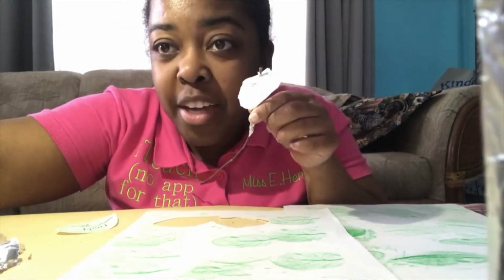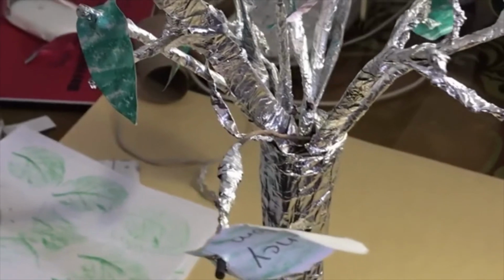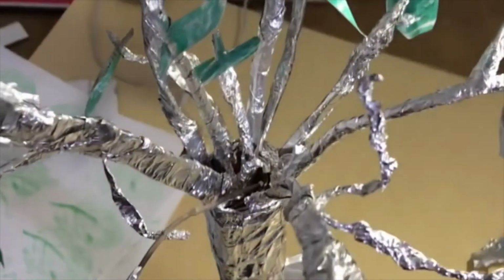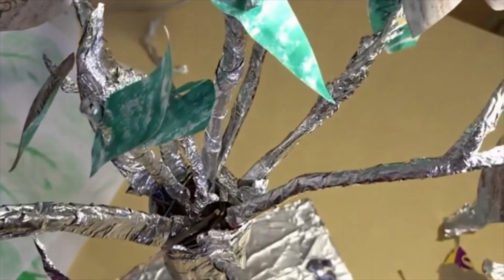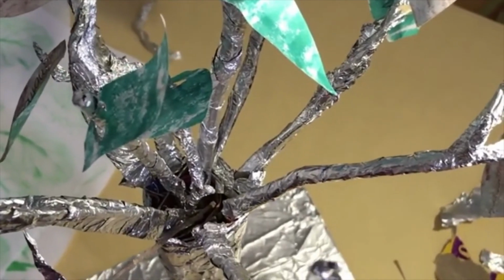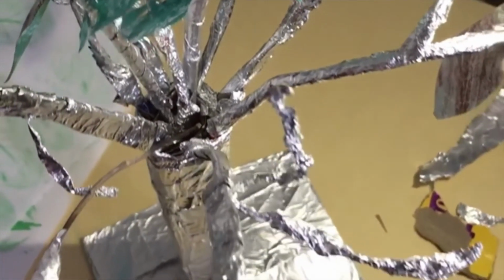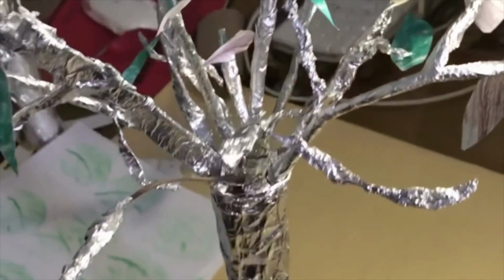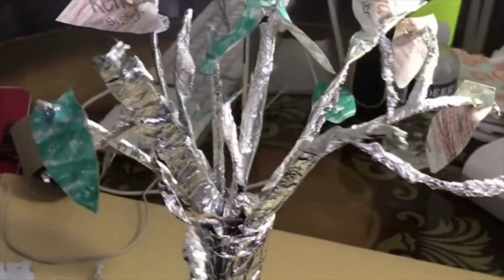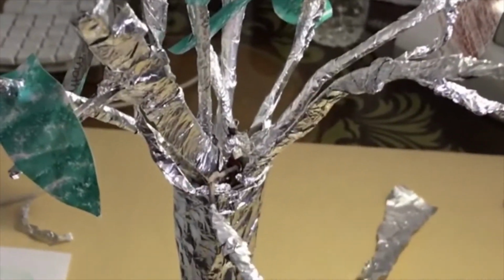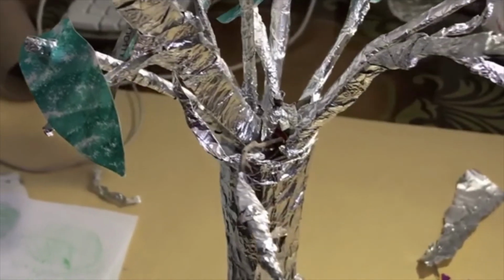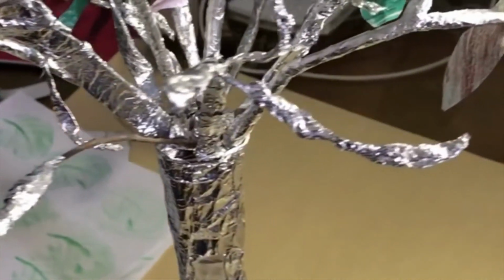I'm going to show you my tree next. Boys and girls, here's my tree. See the inside? I've placed all the twigs on the inside, stuffed them in. And then I've gone around and I've attached my leaves.